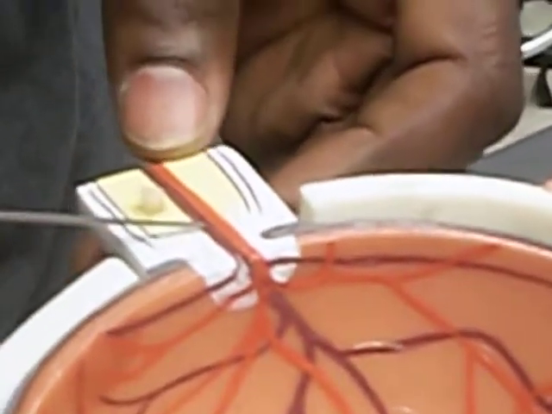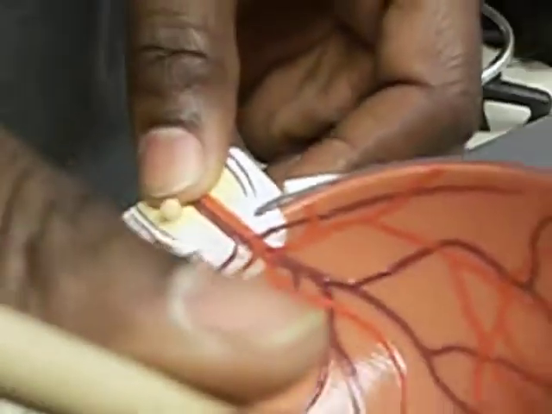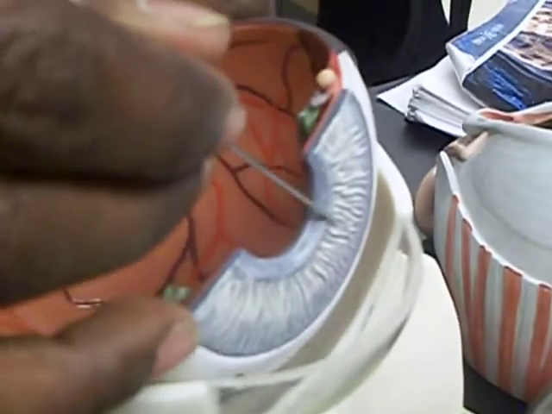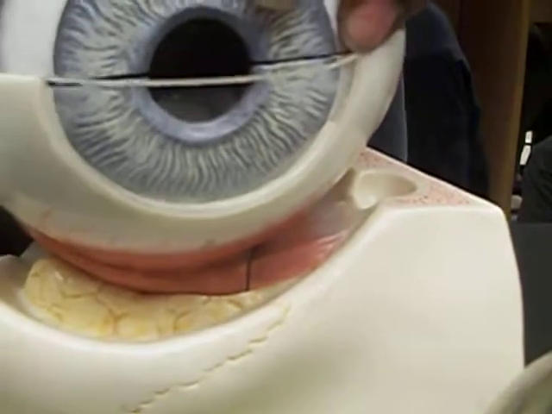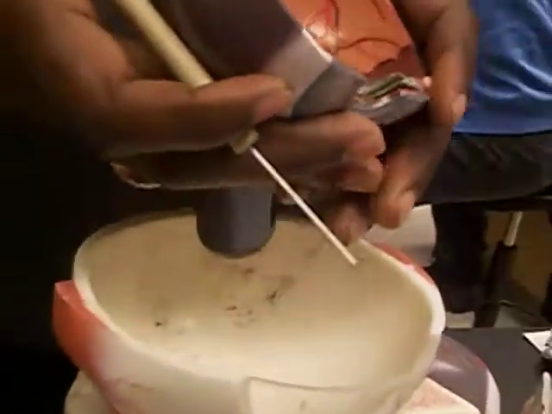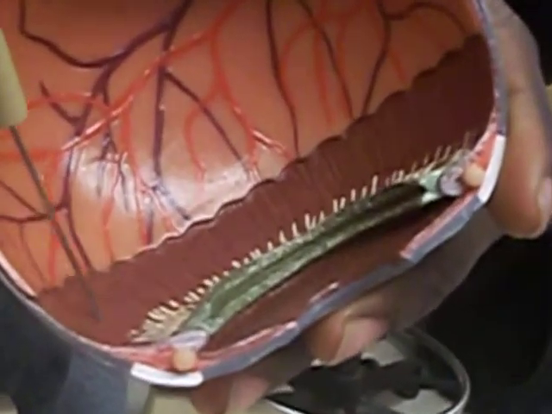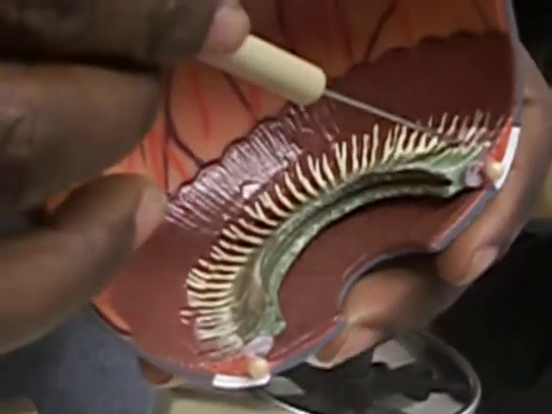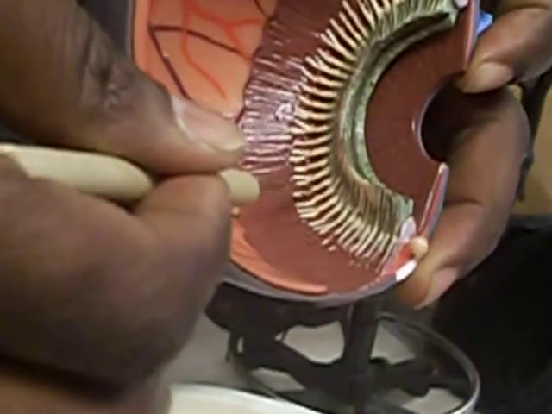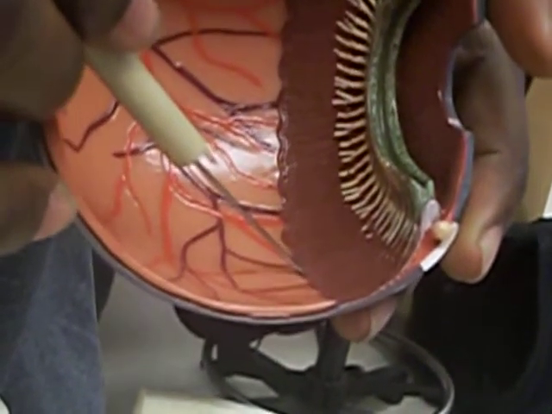The optic nerve is the nerve that attaches to the eye, comes in. The iris is the colored part of the eye. The pupil is what makes that black looking item when the eye is together. The ciliary body is this hard surface right here. The suspensory ligaments are these white substances right here that come down. The ora serrata are these wavy-like substances here.